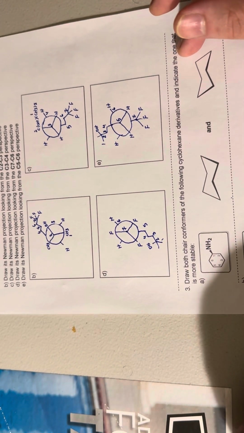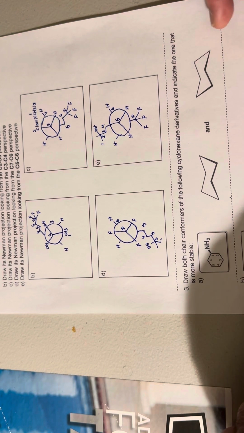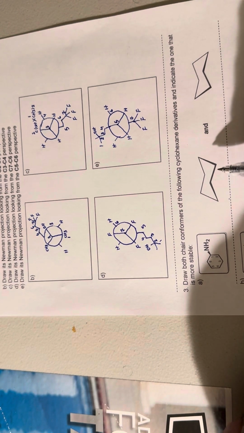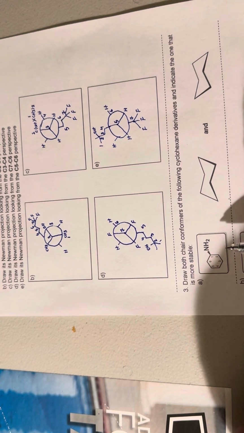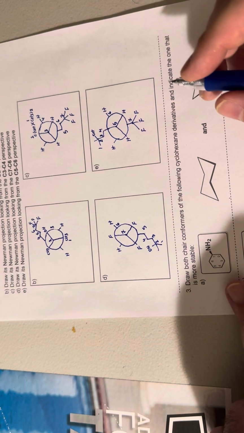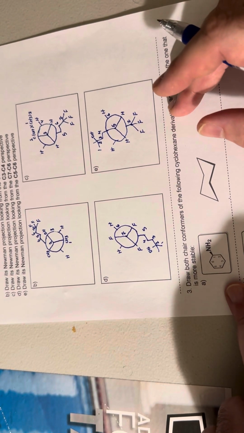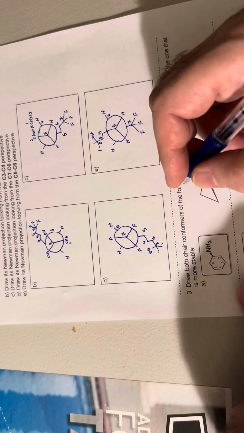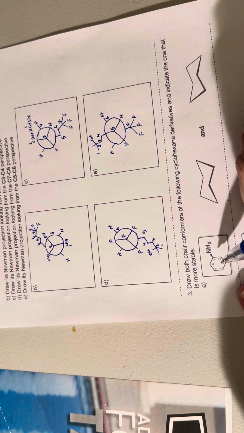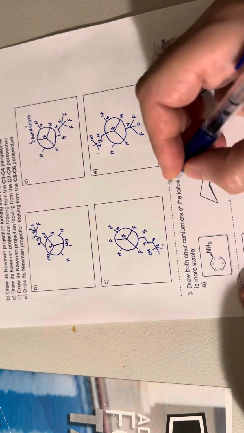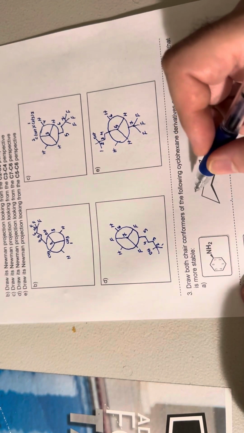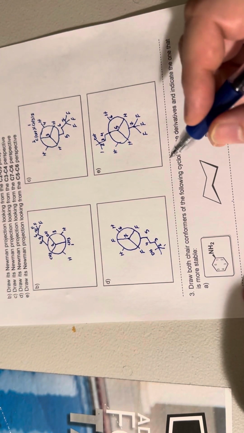Question number 3 asks for drawing two chair conformations for each of these compounds you can see at the left side right here. So we need to change the carbons regarding the equatorial and axial bonds with other atoms and carbons.